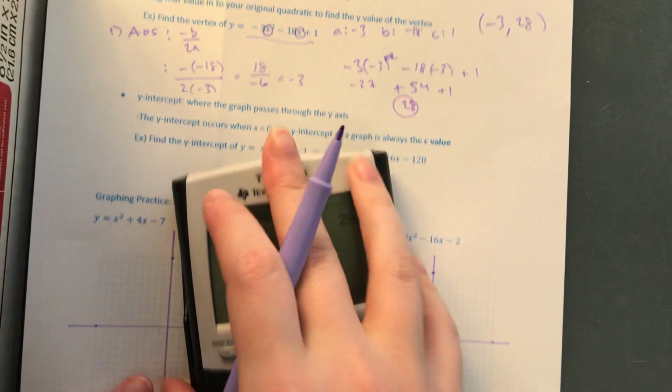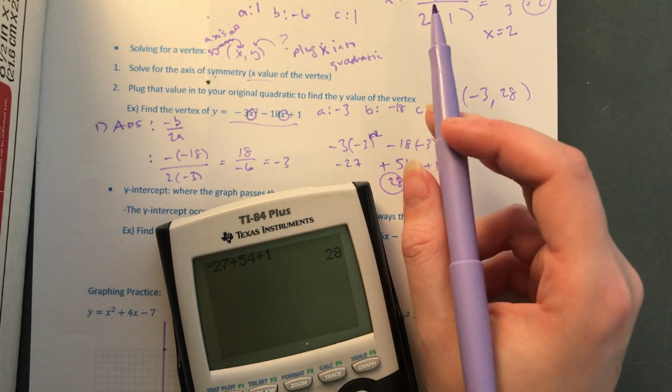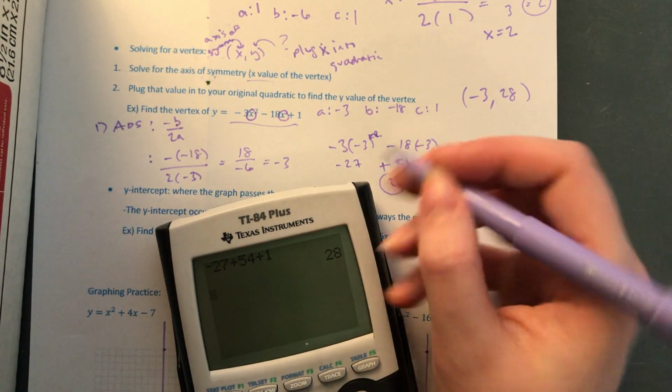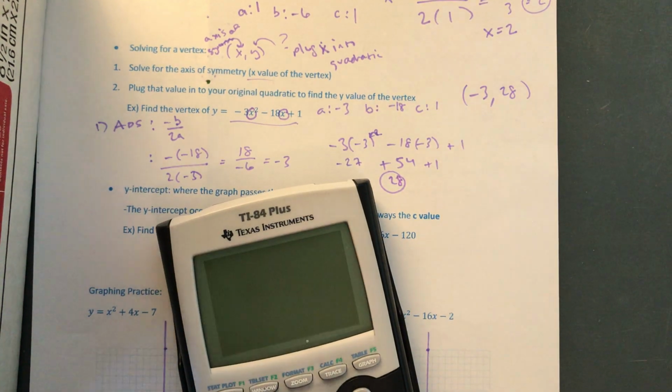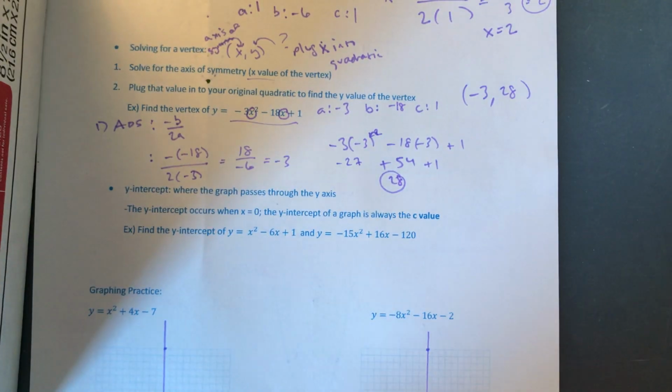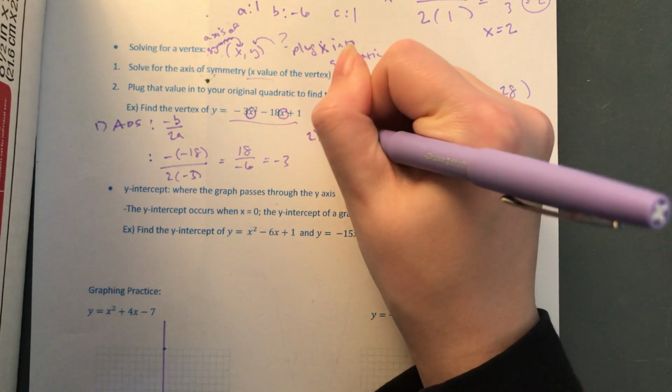And so the coordinate of our vertex, it's kind of in like a random spot, right? It's at -3, 28. So it's like really high up on the coordinate. We're not going to be graphing this one. I just wanted us to practice these 2 steps. So step 1 is find the axis of symmetry. Step 2 is plug in.